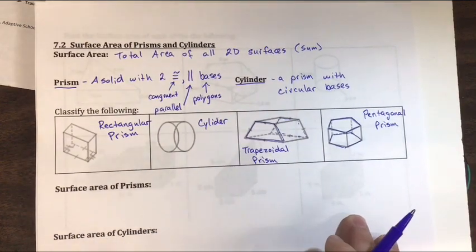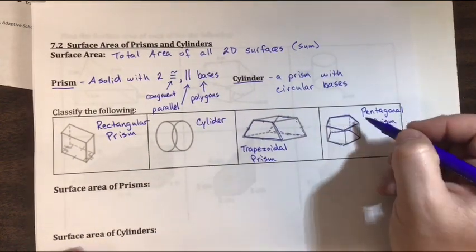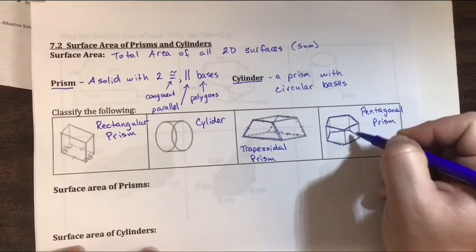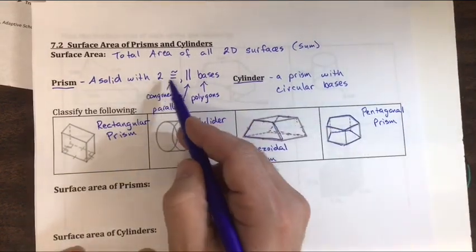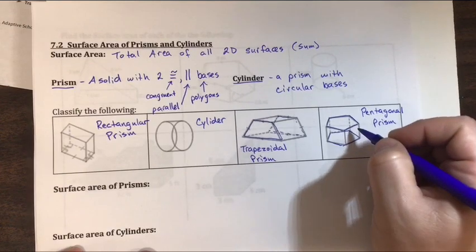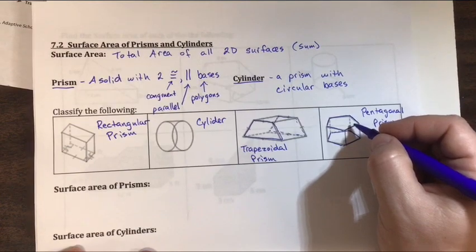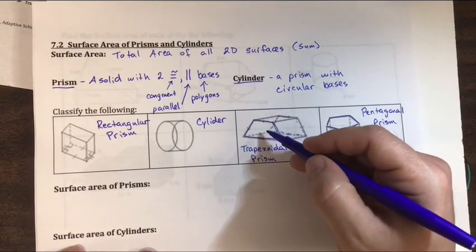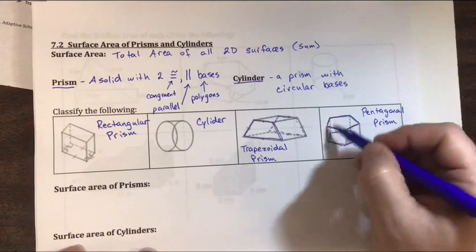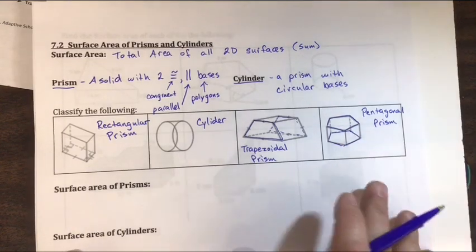So that's how we name these prisms. We name them by the shape of their bases. The bases are always the two sides that are parallel and congruent. And here is a clue. Any surfaces of a prism that are not rectangles have to be the bases. So these trapezoids, they're not rectangles, so they have to be the bases. These pentagons have to be the bases.